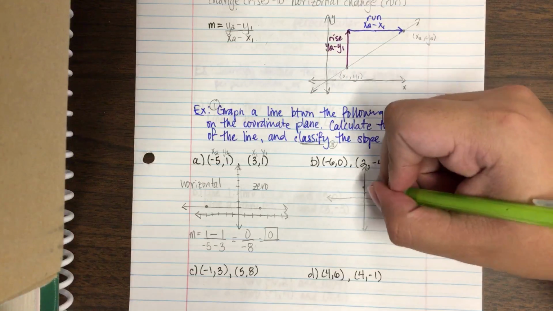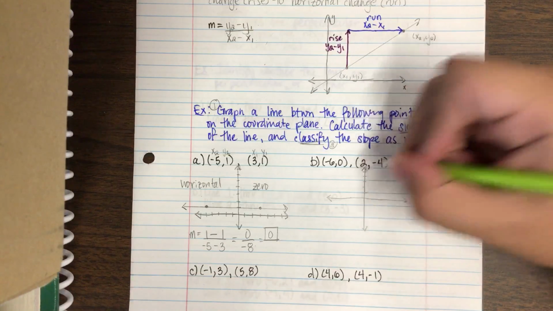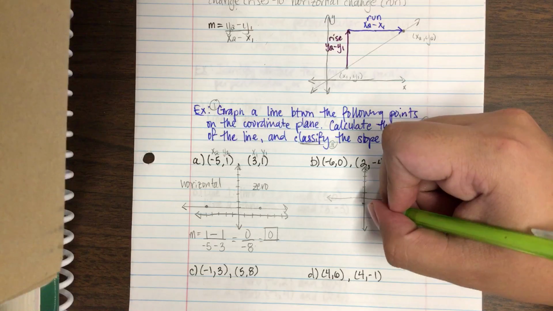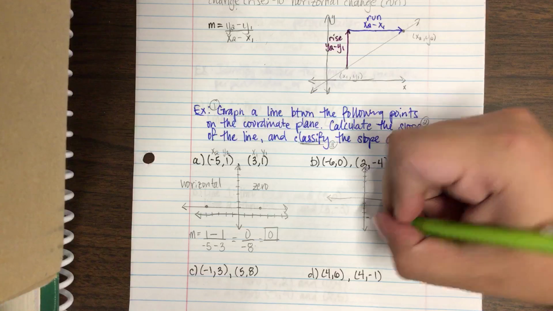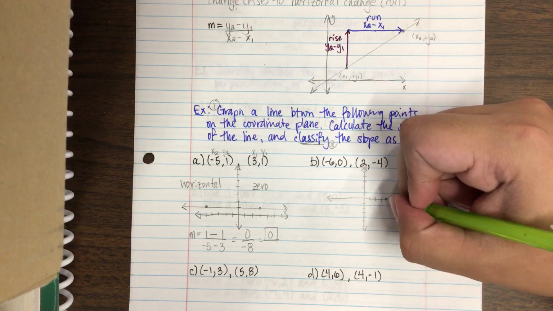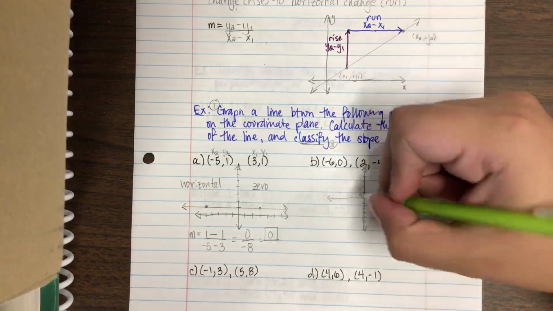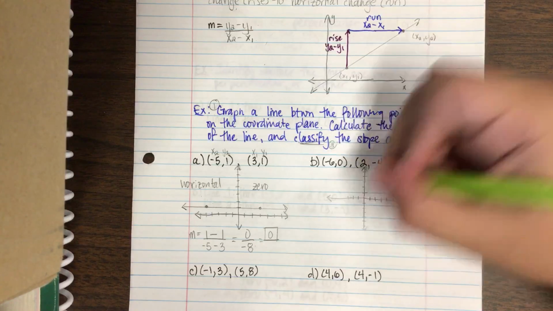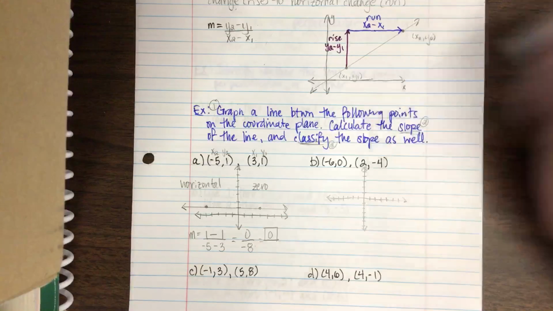So 1, 2, 3, 4, 5. We're going to go to negative 6. So 1, 2, 3, 4, 5, 6.